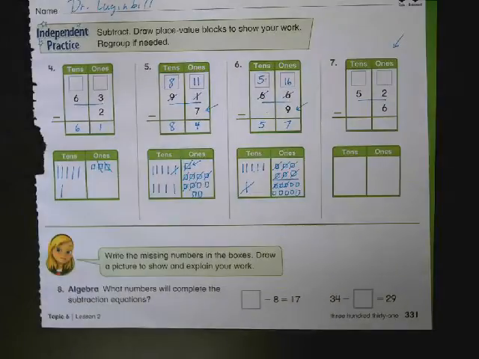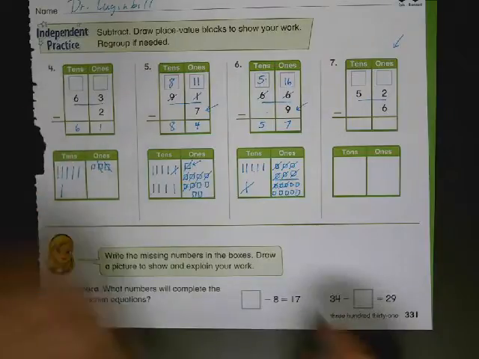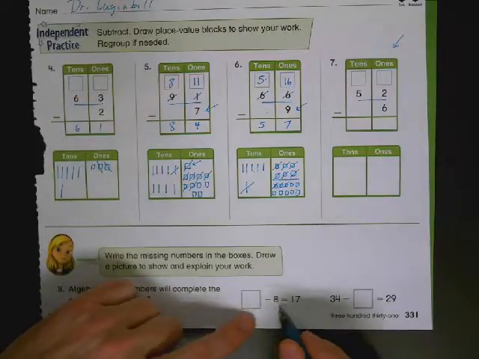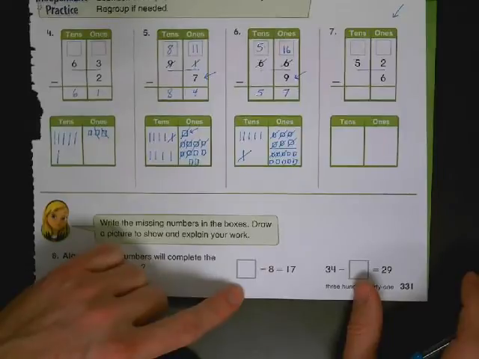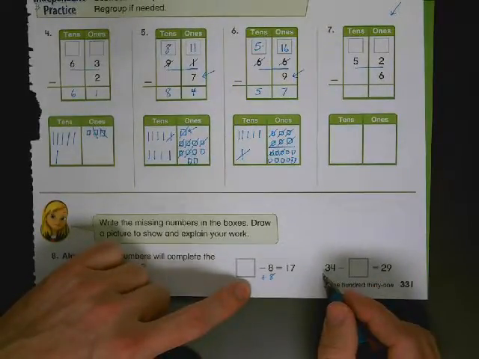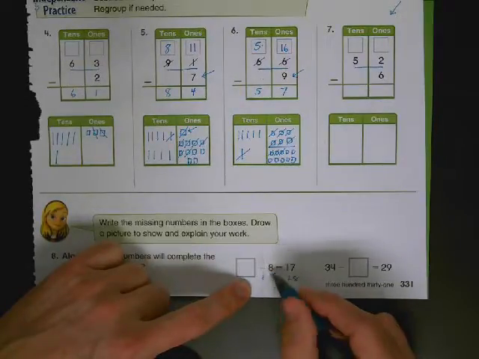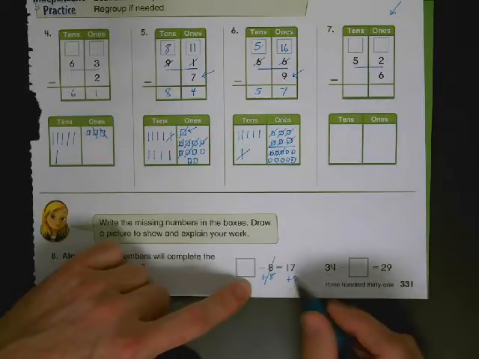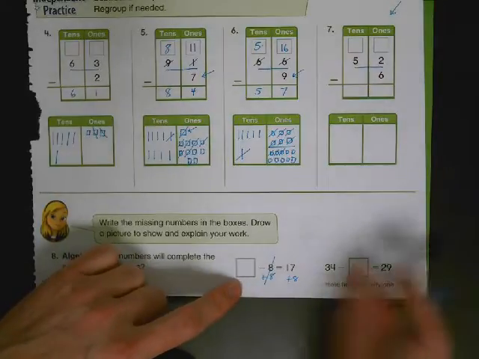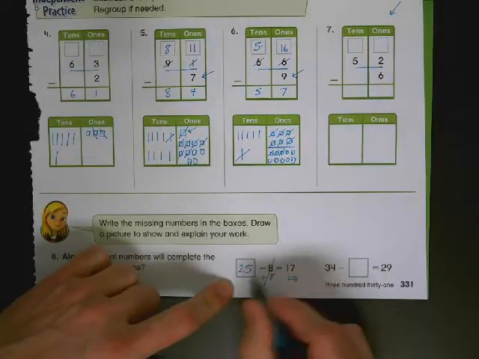Down at the bottom it says, what numbers will complete the subtraction equations? This is a pretty simple concept in algebra. If you have a negative 8 by itself on one side, right here, just add 8. Add 8 to this side. Add 8 to this side. This gets rid of this 8. Negative 8 plus positive 8 is 0. 17 plus 8. What is 17 plus 8? 25. So 25 minus 8 is 17.